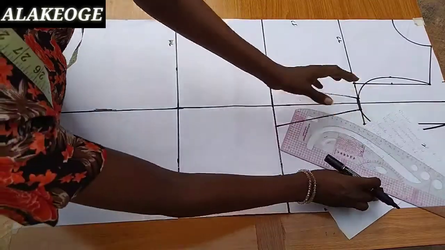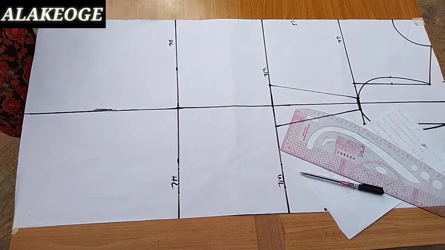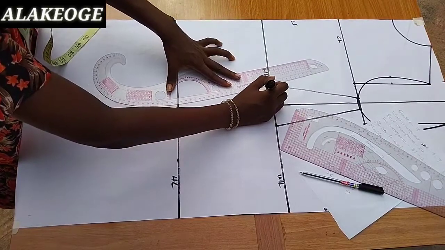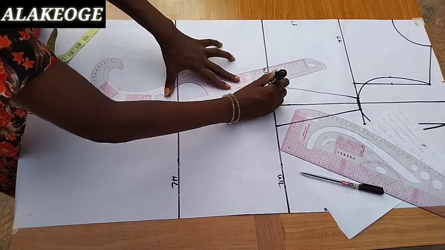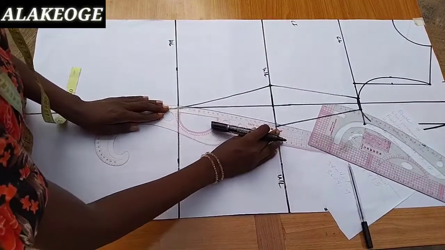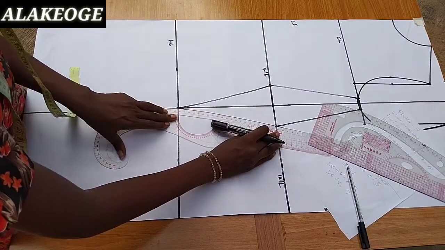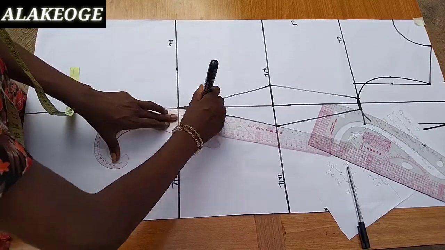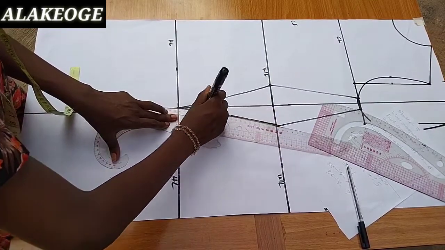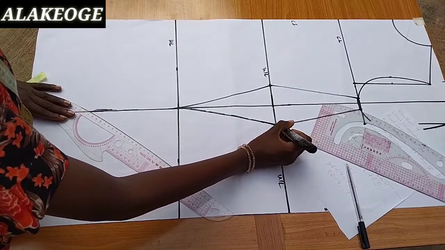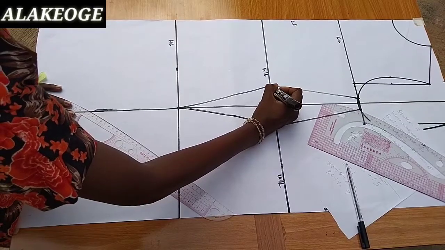So I use my curve ruler to connect to the hip like that. So I just connect it right like so. So that is how we're going to do it.